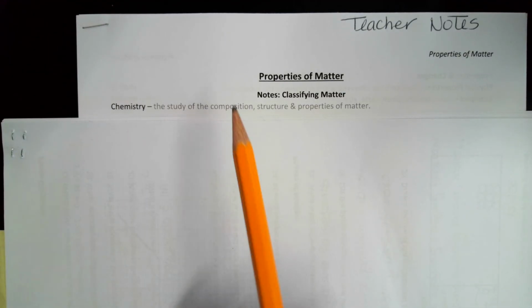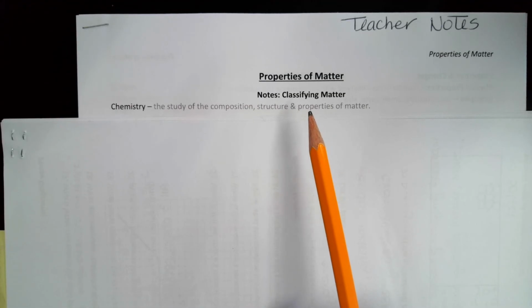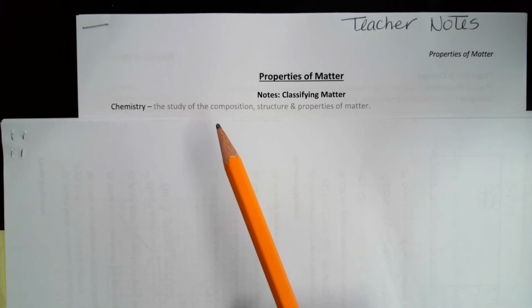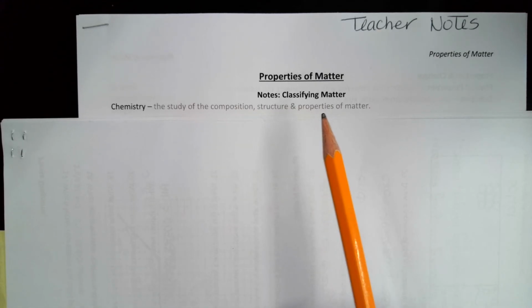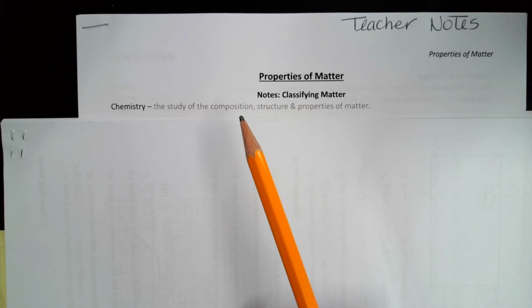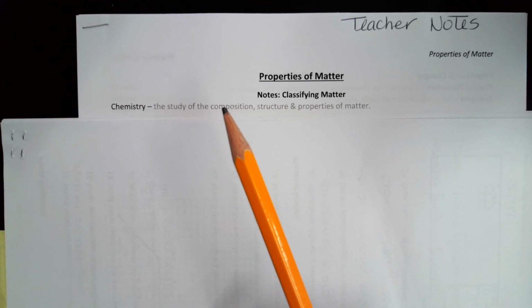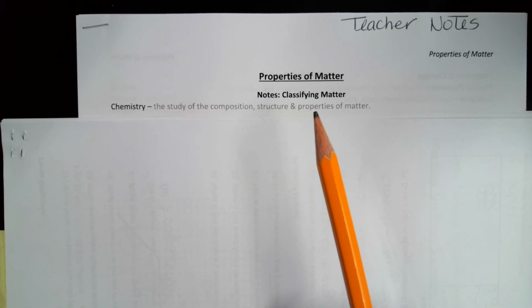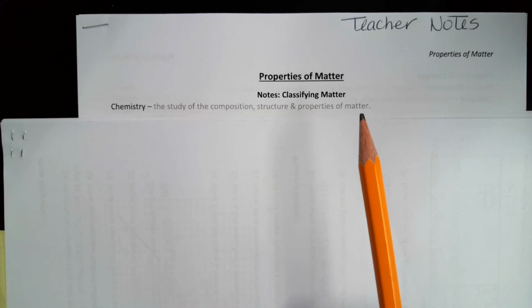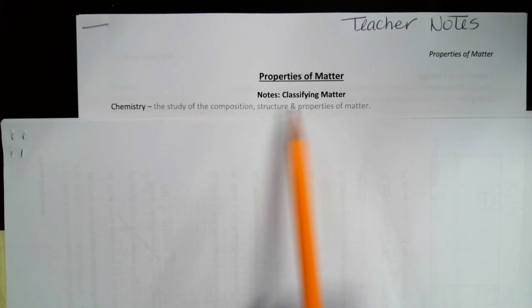The first part that you do need to write down, make sure to write this definition down, is the definition for chemistry. It's the study of the composition, structure, and properties of matter. If you're not sure what the word composition means, it just means what something is made up of. So it's important that you're dealing with what something is made of, the structure, and the properties of that particular matter that you're going to talk about in chemistry. So make sure to write this down.